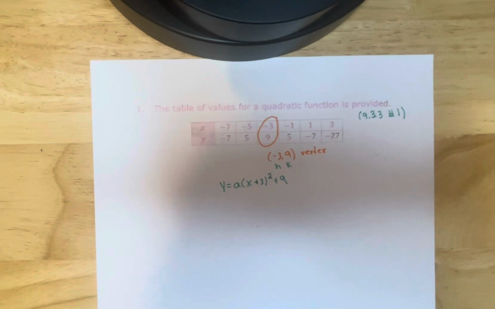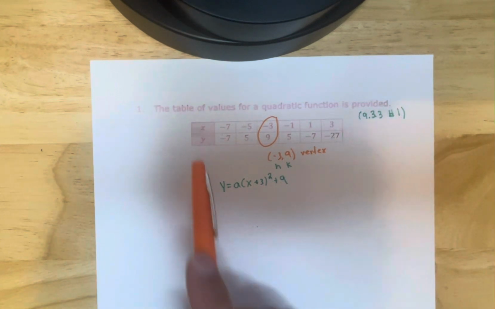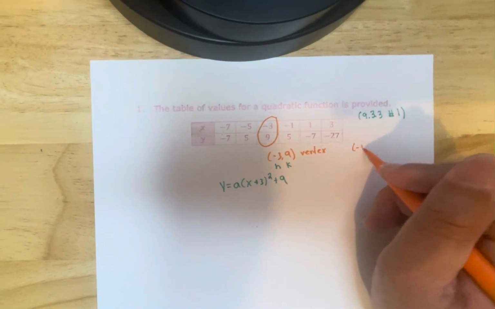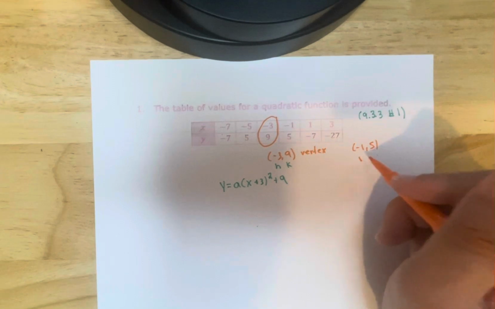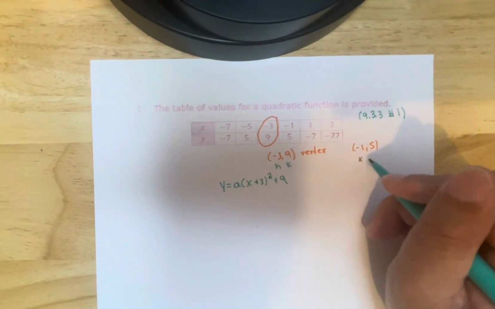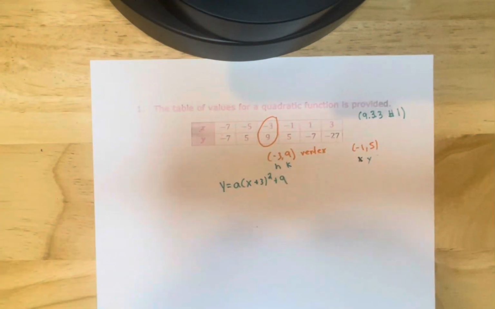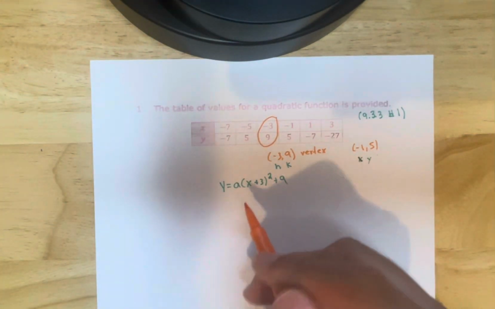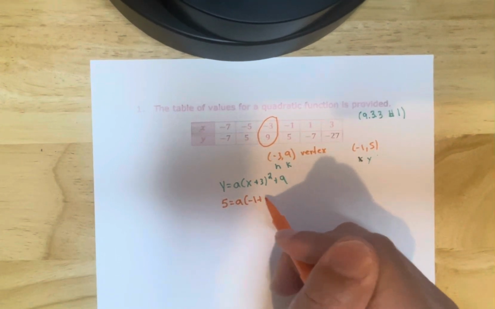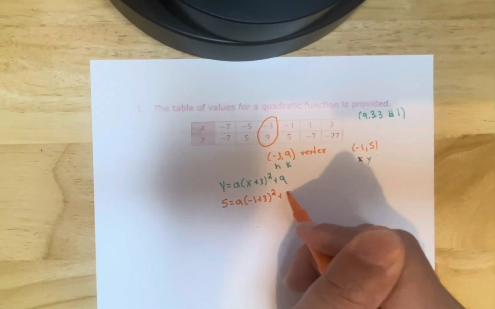Notice you have a bunch of points. You have technically 5 points to choose from. You know which one's x, you know which one's y, so pick whichever one. I'm going to pick the easiest, negative 1, 5 as my random point. That point is going to be known as your x and your y. So I'm going to plug it into the equation I already have. So y is 5, so it's 5 equals a(negative 1 plus 3) to the power of 2 plus 9.